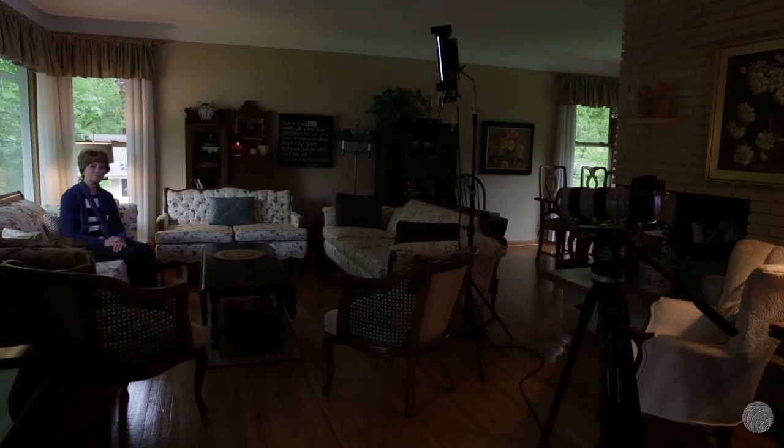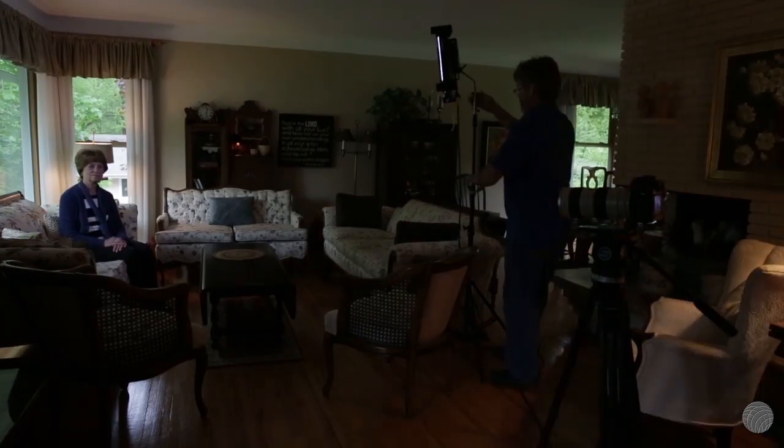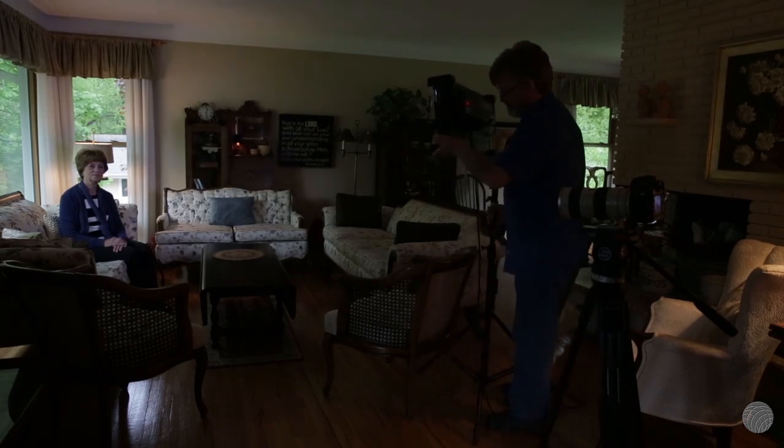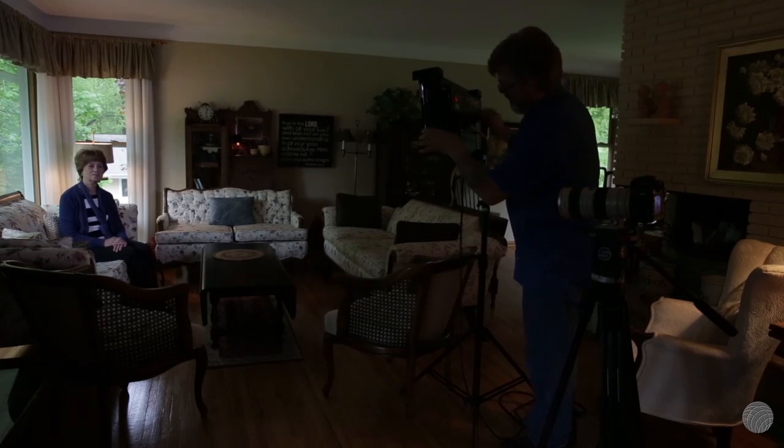Let's take a look behind the scenes again at what we were doing when we were in the room. We decided our light was way too high and a little too far around, so we're going to bring it a little more forward. And I want to note that we're using these 60 and 90.